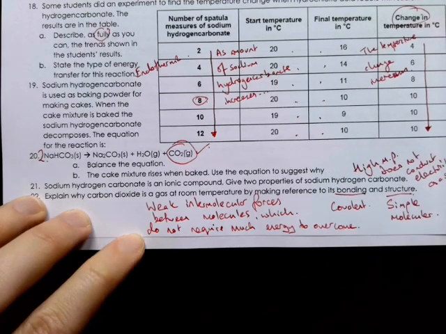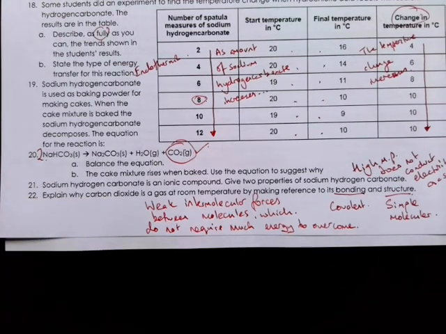Therefore, I'm going to run out of space here, so I'll just say it. Therefore, low boiling point. Low boiling point, gas at room temperature. Okay?